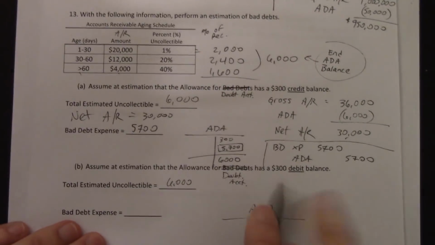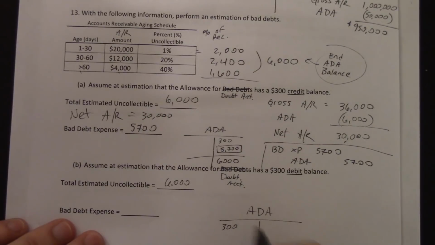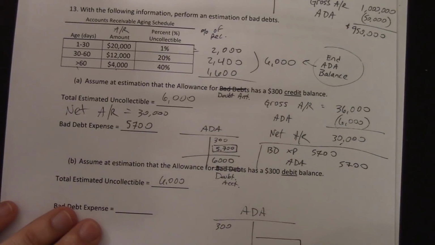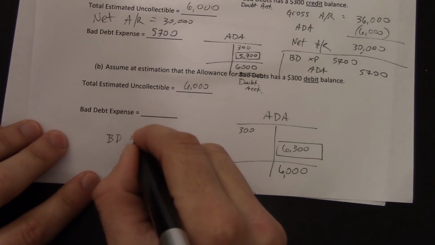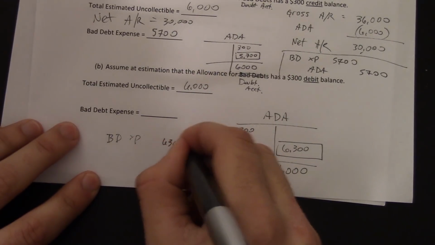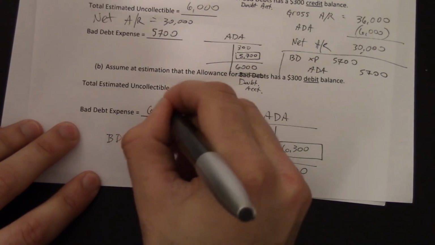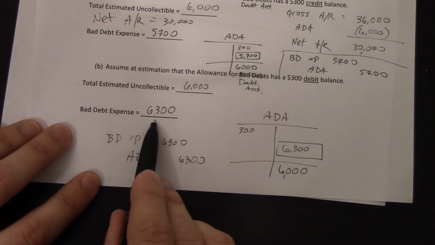So we have an ADA T account with a $300 debit balance, but we want it to have a $6,000 credit balance. How do we do that? Well, we're going to have to credit it by some amount. That amount is $6,300. So again, the journal entry would look like bad debt expense for $6,300, credit ADA by $6,300. So there's our bad debt expense, $6,300.